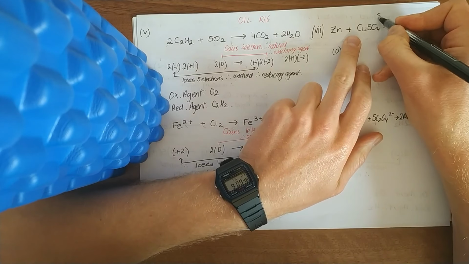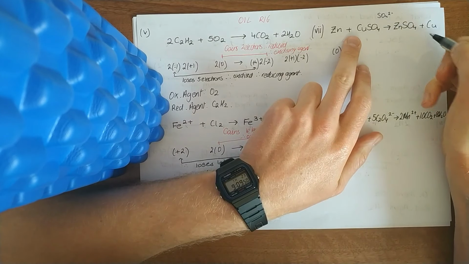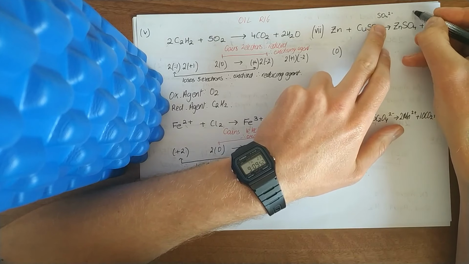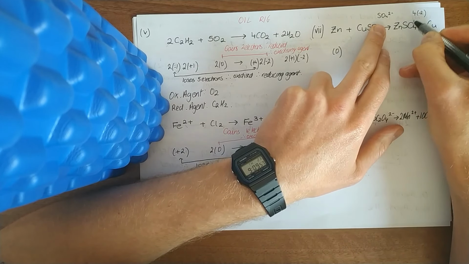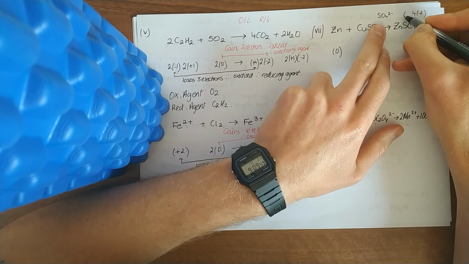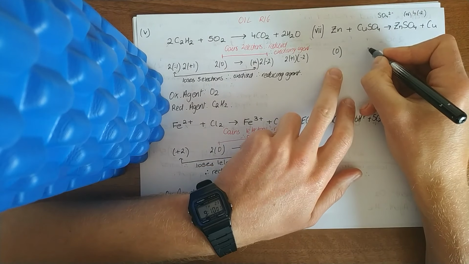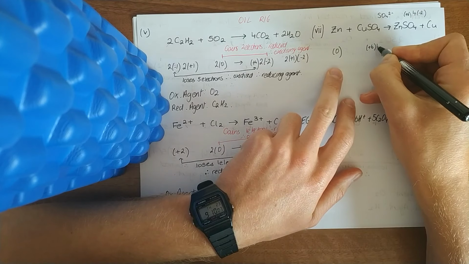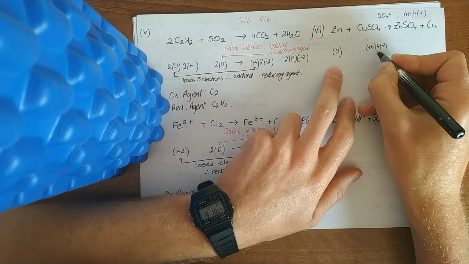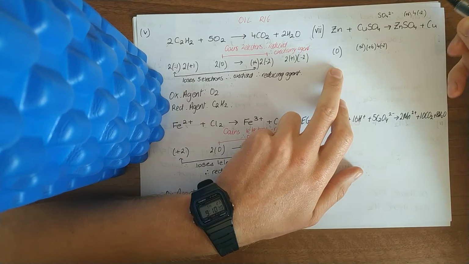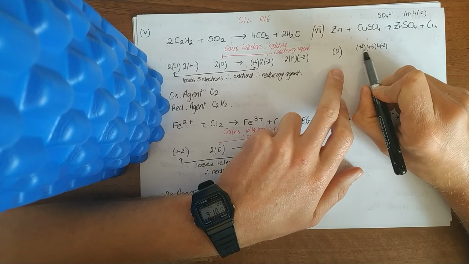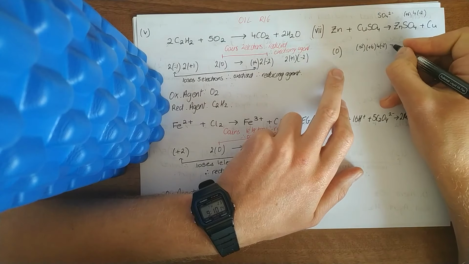If you want to think about it, it's SO4 2 minus. So that is 4 times minus 2. We're at minus 8. You want to get to minus 2, so that must be plus 6. So your sulfur is plus 6. 4 times minus 2 is your oxygen. There's your copper, must be plus 2. Just have a wee check for yourself. 6 and 2 is 8, minus 8 is 0.